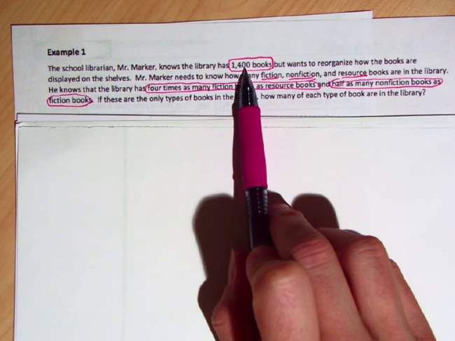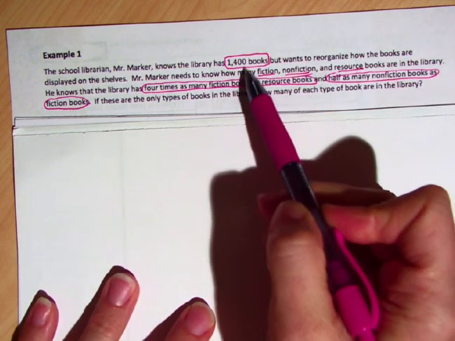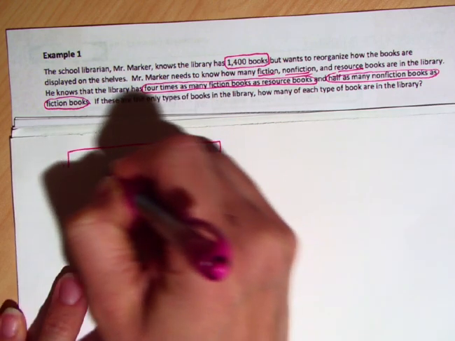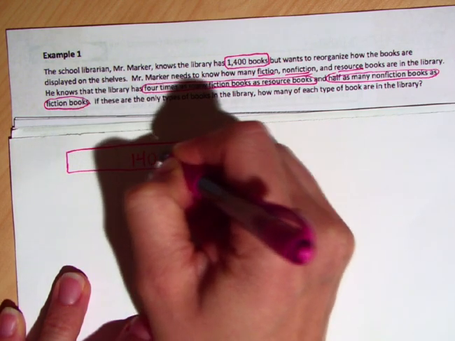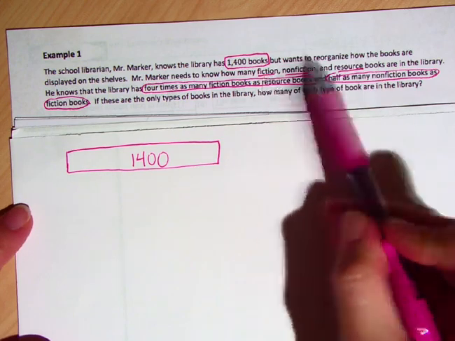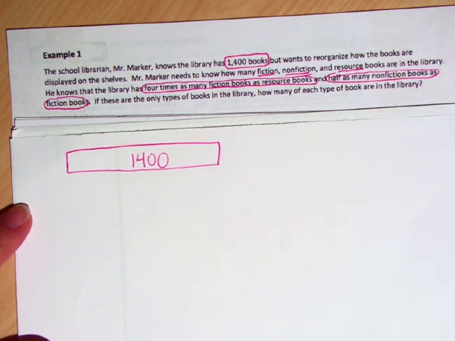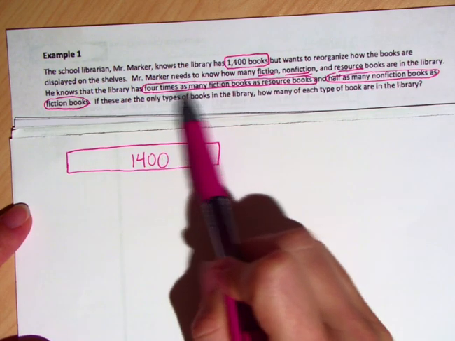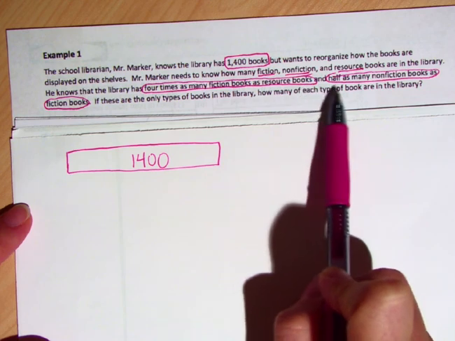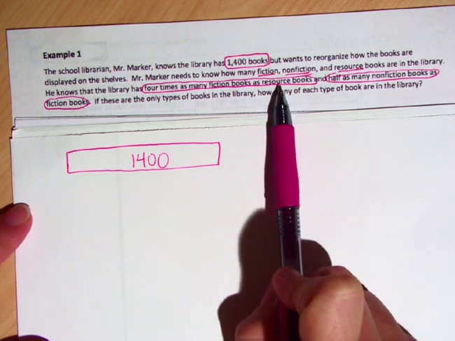All right, so let's draw some diagrams to kind of help us visualize these books. I'm going to draw my first diagram to represent all 1,400 books. Okay. I need to know how many fiction, nonfiction, and resource books are in the library. All right. Well, the one that has the least amount, let's see. There are 4 times more fiction books as resource, so we know resource has fewer right now. There's half as many nonfiction as fiction, so I think nonfiction might be more. Let's start with resource books because I think it has the fewest number of books.